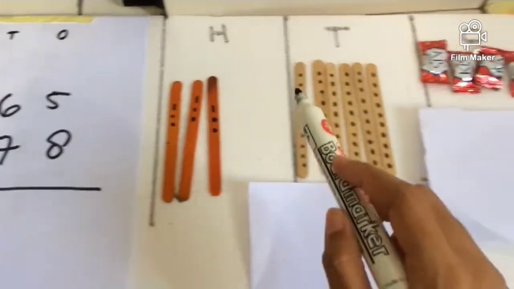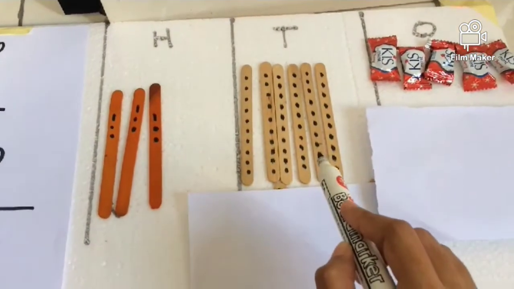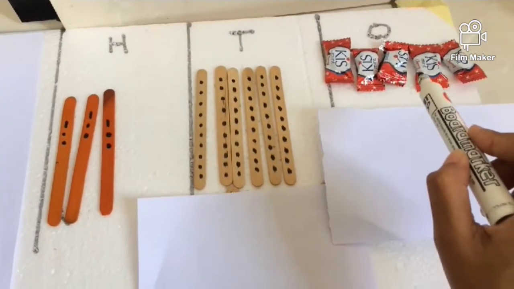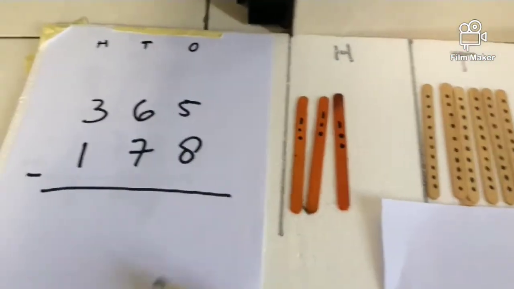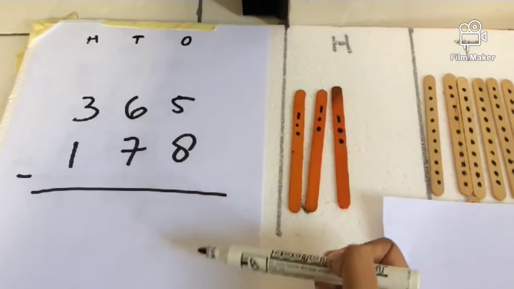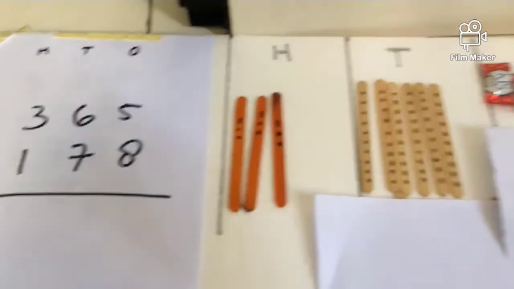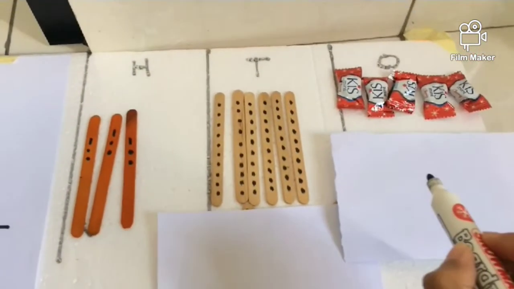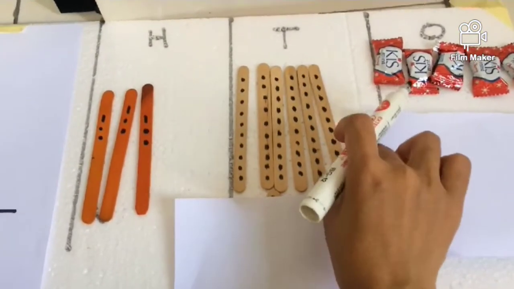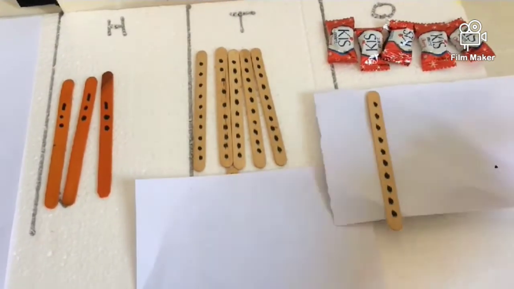3 hundreds, 6 tens, and 5 ones. Can you subtract 8 from 5? No. We have to regroup 1 ten as 10 ones.